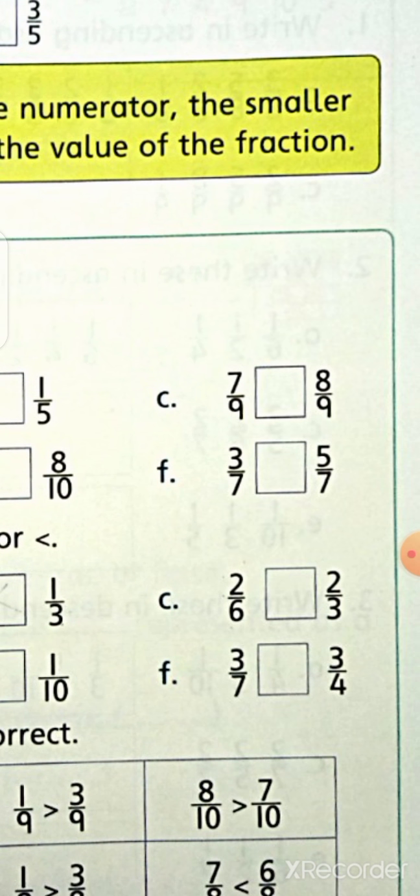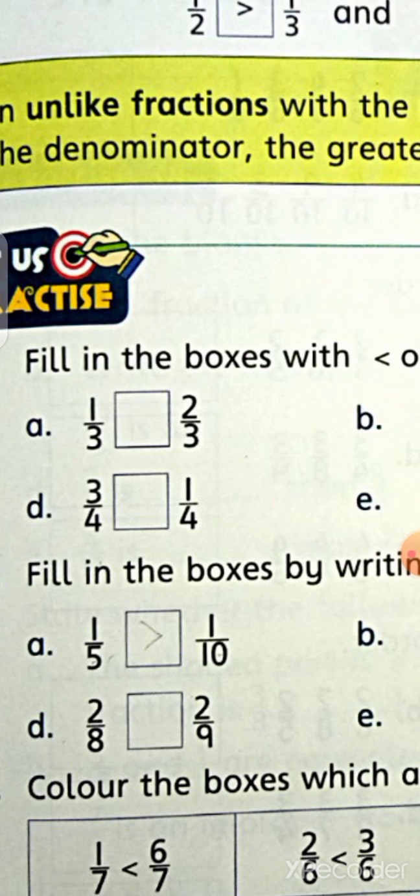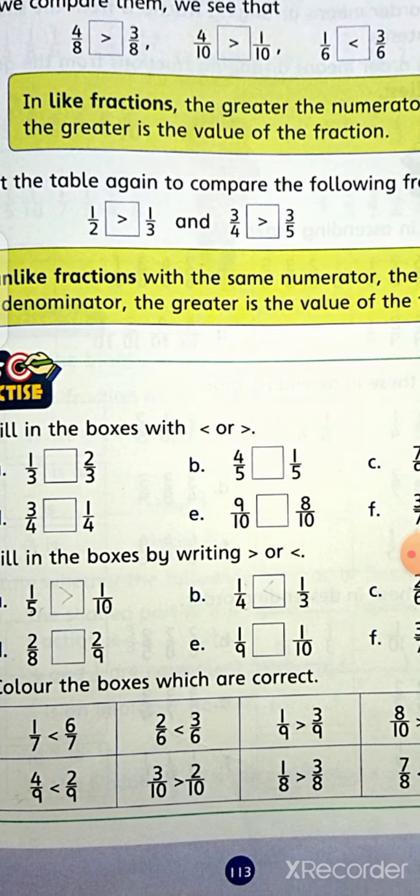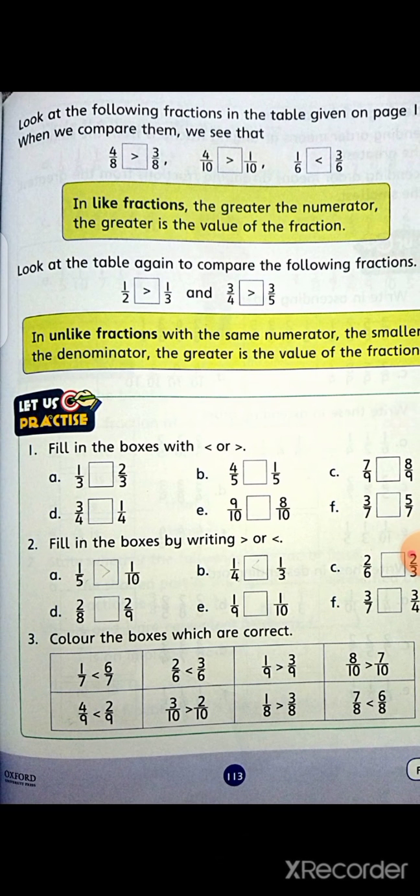C part, 7 over 9, 8 over 9, you will think and do. D part, 3 over 4 and 1 over 4. Which fraction is smaller? Very good. 1 over 4 is smaller and 3 over 4 is greater. So you will do A, B, C, D, E and F part in the book.